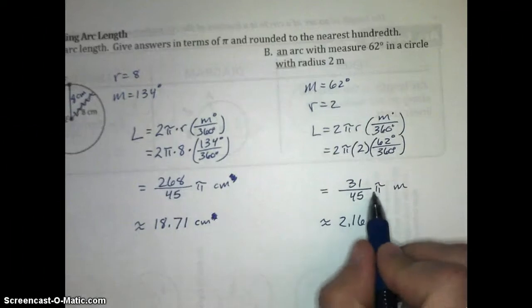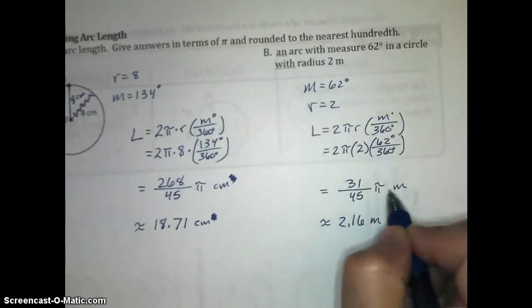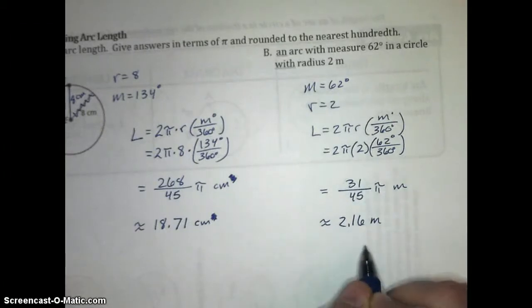31 over 45 pi is our reduced fraction. When you multiply all these out and reduce the fraction, we get 31 over 45 pi. And then when we multiply by pi, we get about 2.16.